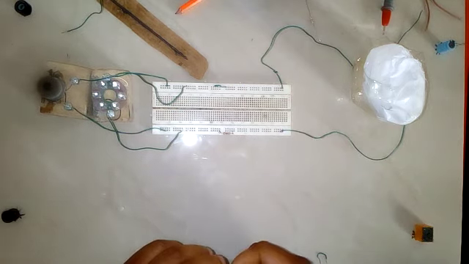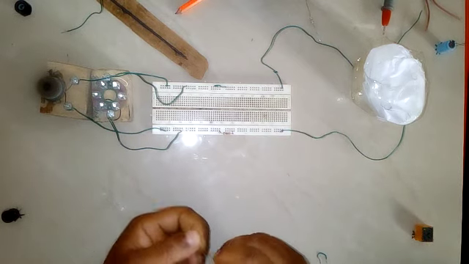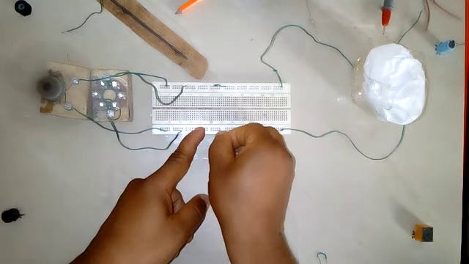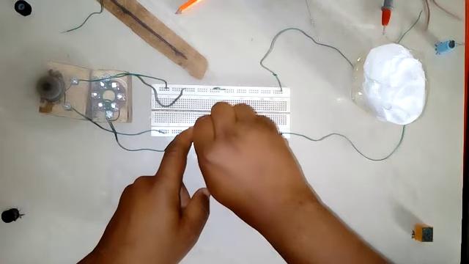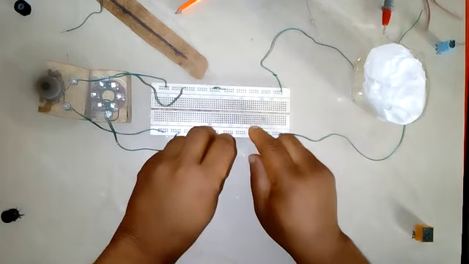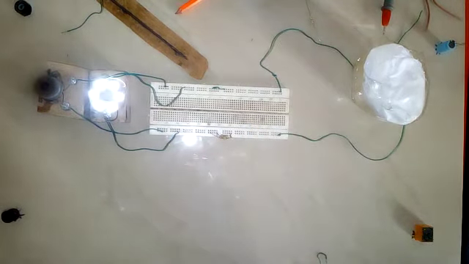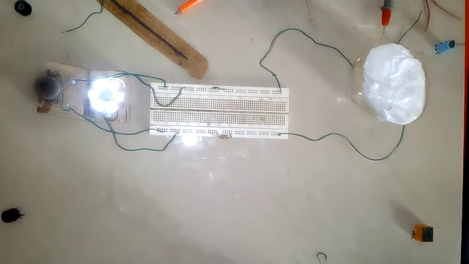Assume that I halve the resistance by connecting another 47 ohm in parallel to the circuit this way. So now I have two 47 ohm resistors connected in parallel, which gives me an effective resistance of 23.5 ohms.